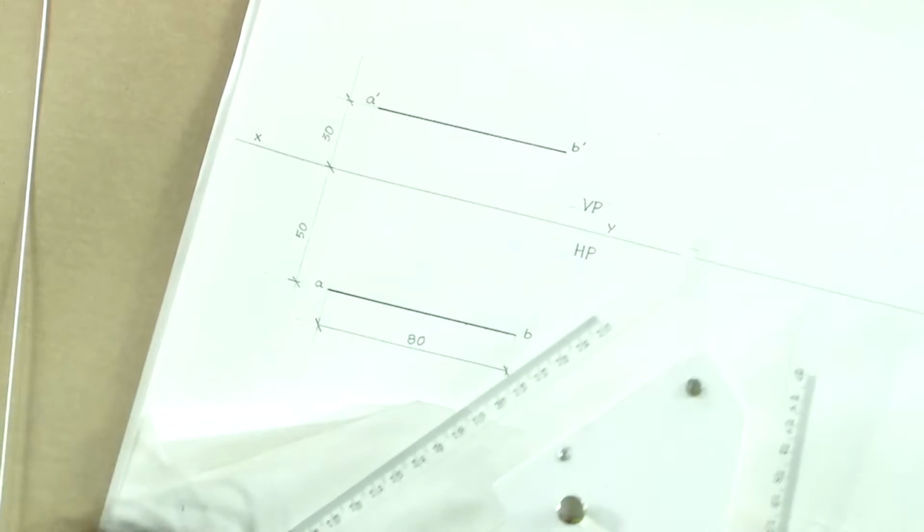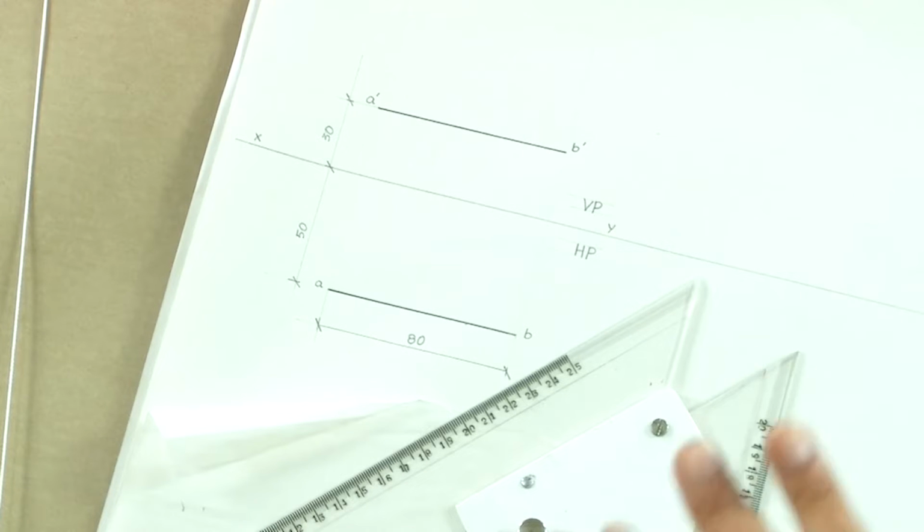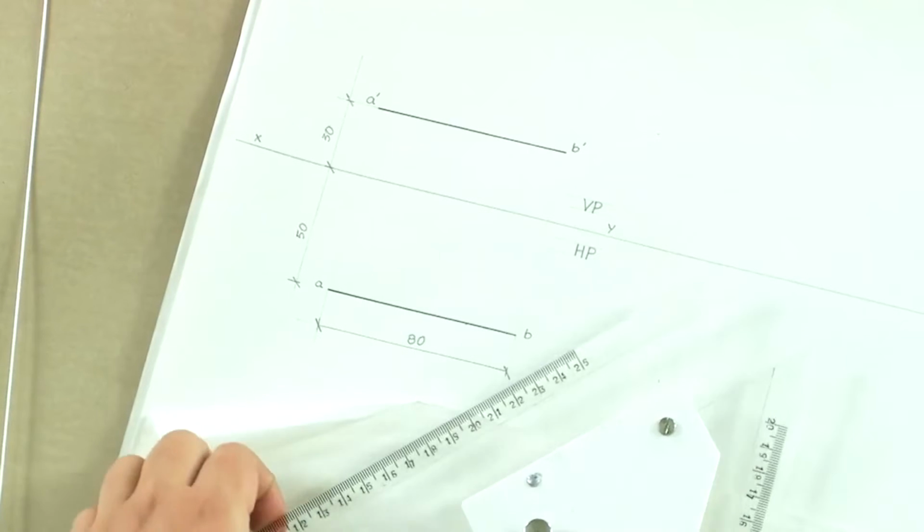Now, if the line is in VP and at a distance of 40 mm from HP, we have to represent the same thing here. Let us quickly see how do we draw that. Since the line is in VP, which means that if we see it from the top, there is no distance between the VP and the line. So, we will be seeing this line merging with the reference line, which is the XY line.